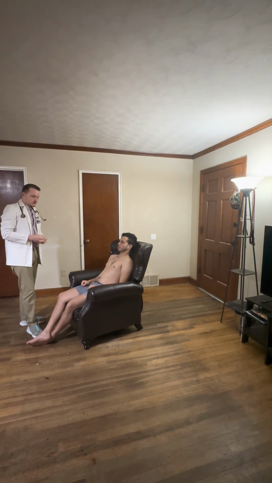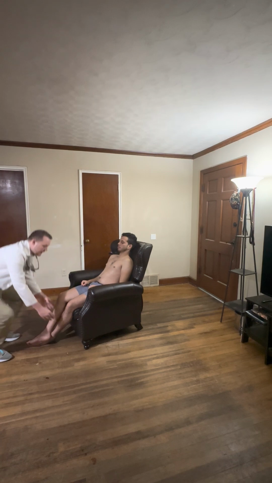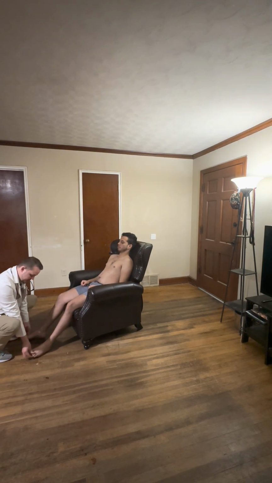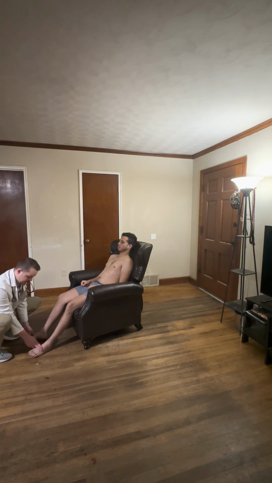Now I'm going to move on to checking the capillary refill. I'm going to start with your feet. I'm going to check the capillary refill in your toes. It's less than 3 seconds. I'm also going to check the dorsalis pedis here. It's +2 bilaterally. And the posterior tibial pulse, it's +2 bilaterally.